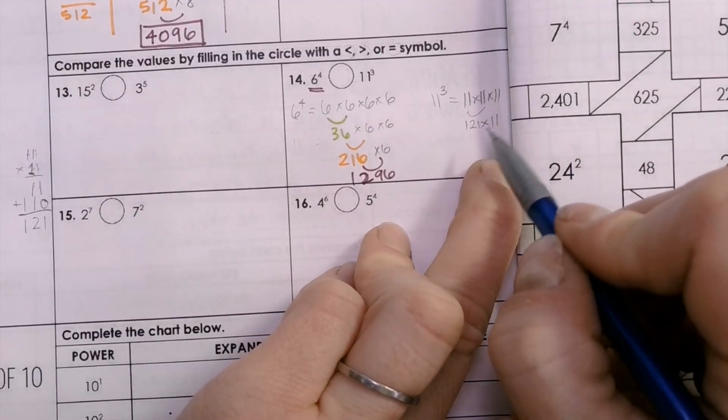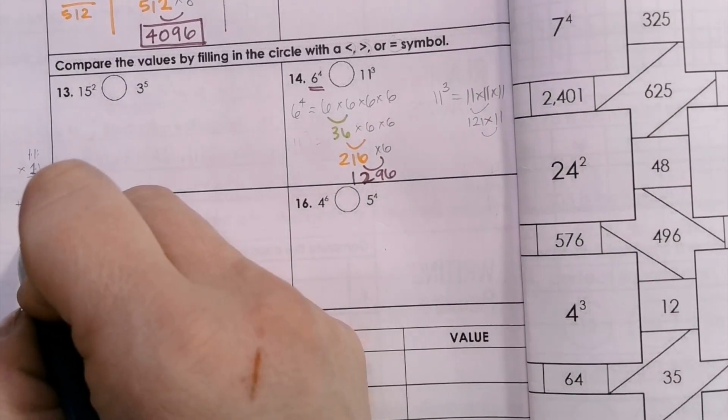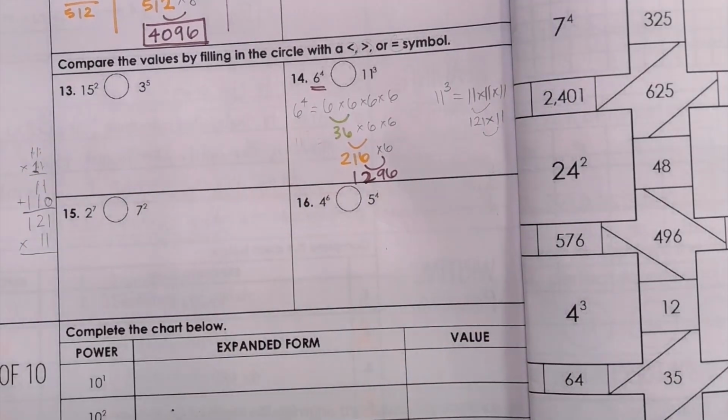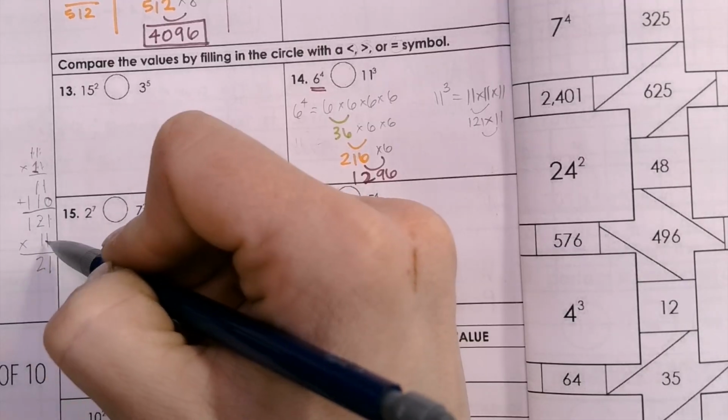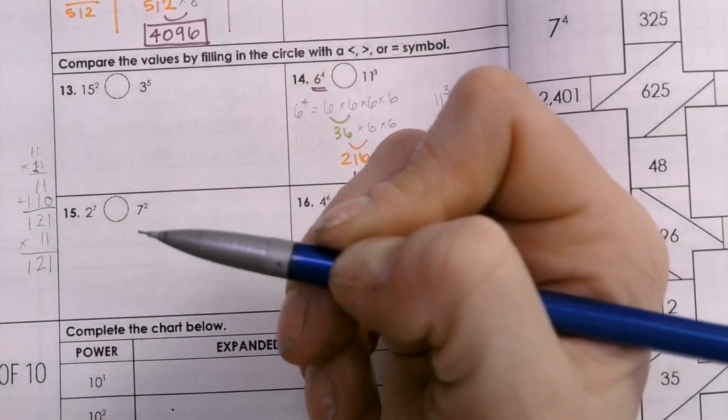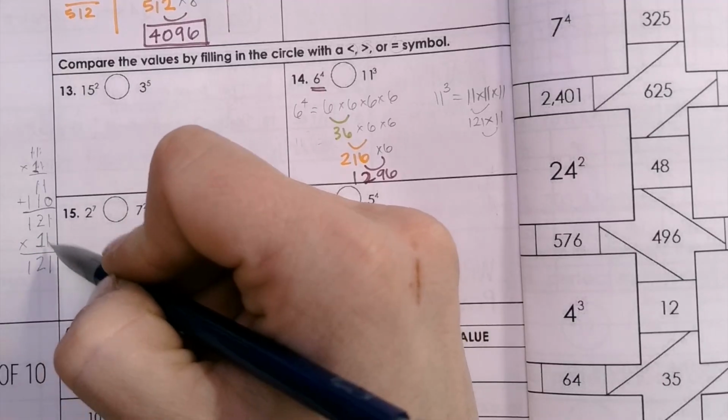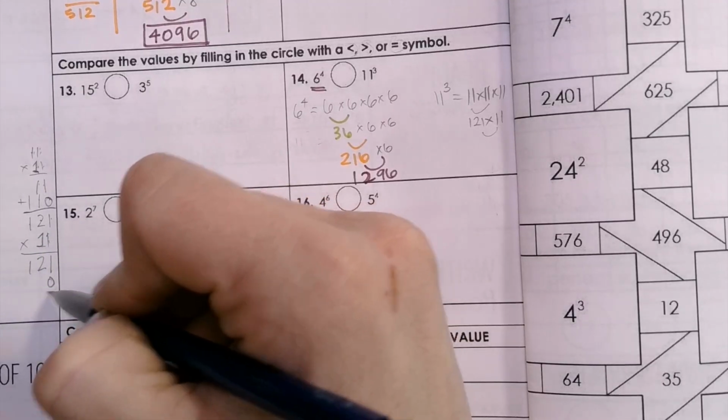I still need to multiply 121 times 11 though. So let's multiply it by 11 here. 1 times 1 is 1. 1 times 2 is 2. 1 times 1 is 1. And now I need to do this one. So I'm going to put a 0 here.